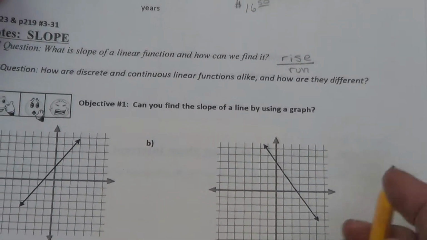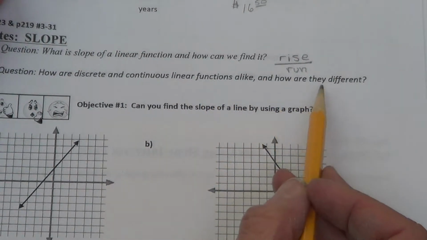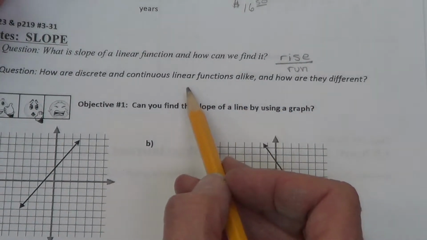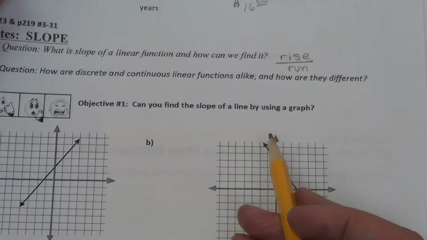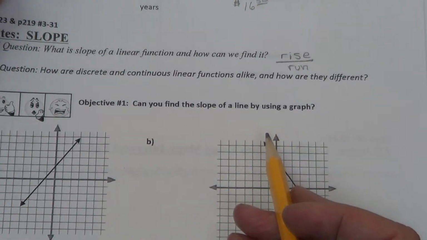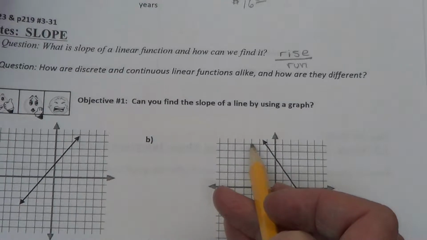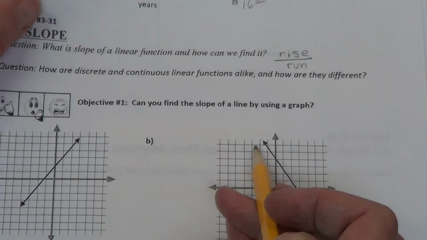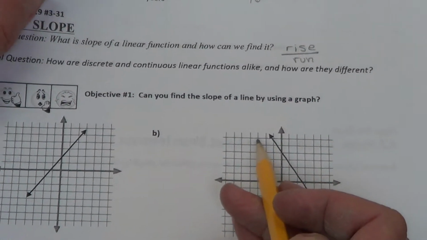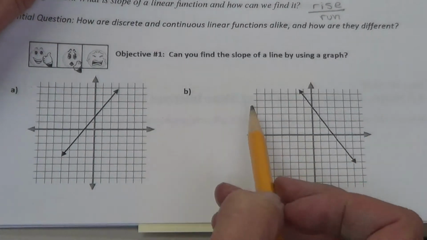How are discrete and continuous linear functions alike and how are they different? That's a review question. Make sure that you go back over that one. That's something you should have learned from the last lesson. So answer that and then come to class. We're going to discuss that one, so bring that answer.